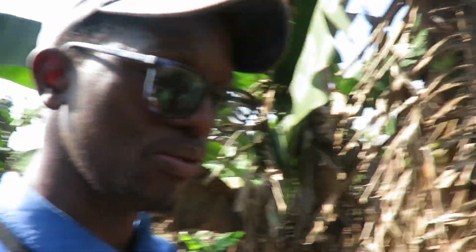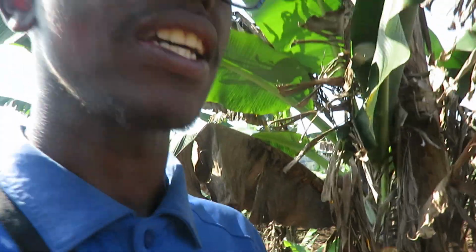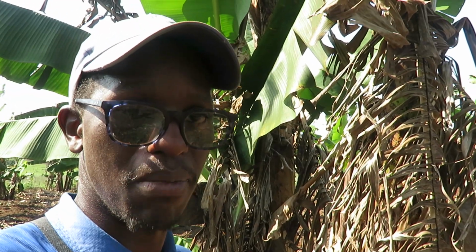Now for a banana like this one, I'm going to share with you banana management. This is called the stool or the mat. So how do you really manage it? Our concentration here is having a nice bunch, because the edible part of the banana is not the leaves, is not the stem, is not the roots. The edible part is the banana fruit.